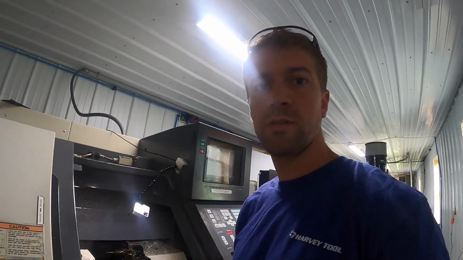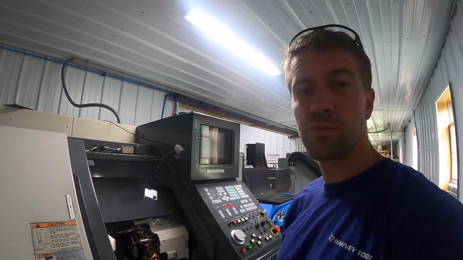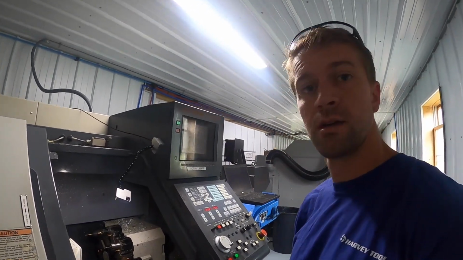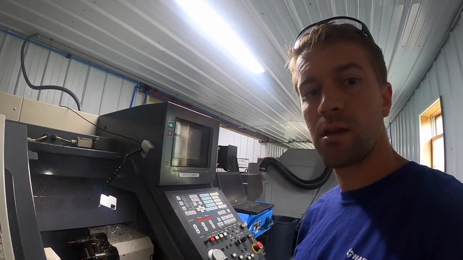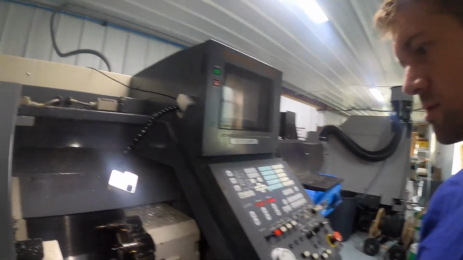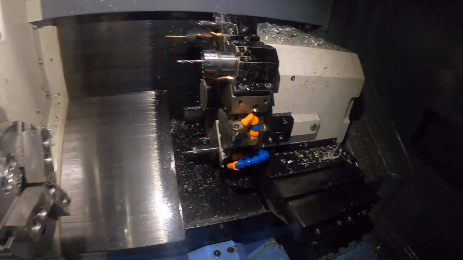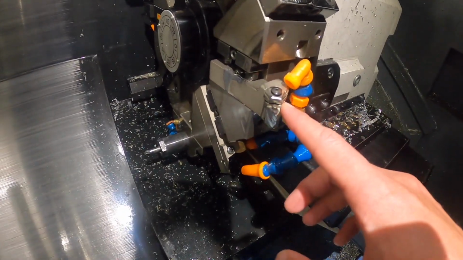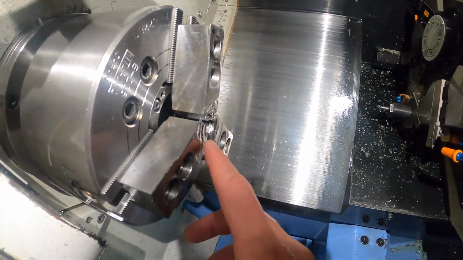Well, I promised to show the good, the bad, and the ugly and be fully transparent. So this is a little bit both bad and ugly. Just bumped this lathe, and I know why now. If you take a look here, see this tool is now toast, and I got into my jaws a bit.